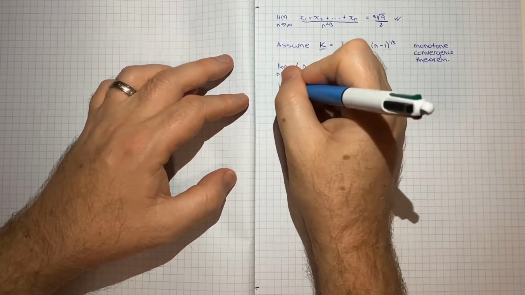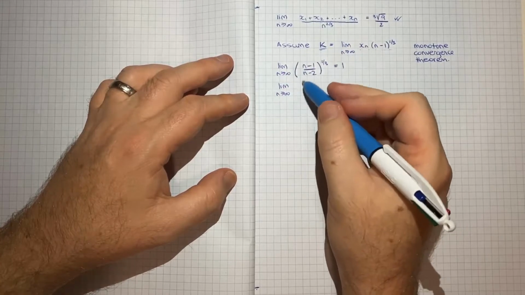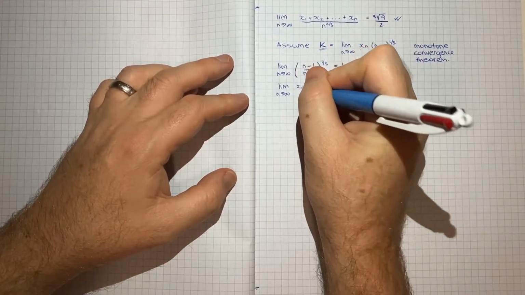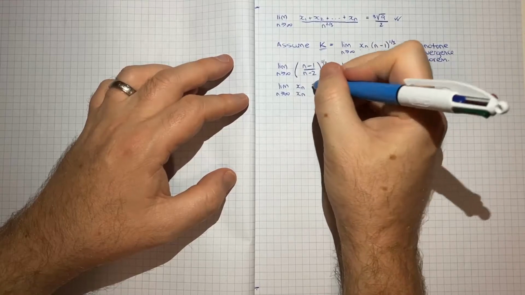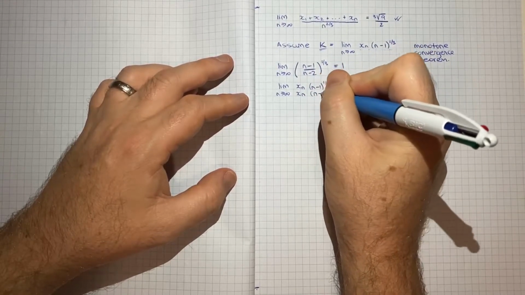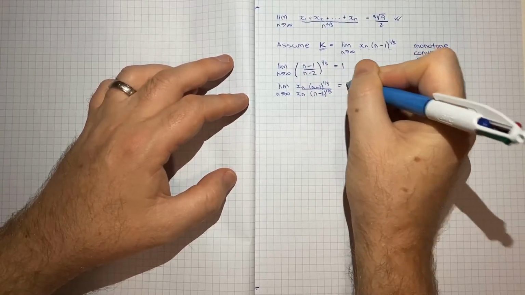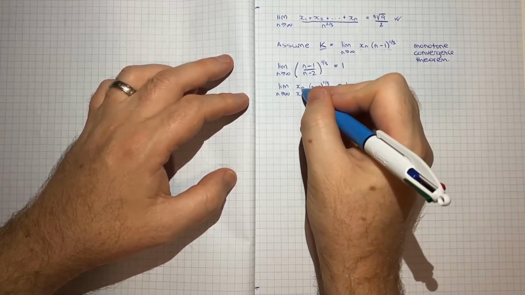So what that means is that the limit as n goes to infinity of, if I just multiply top and bottom by xn, then we'll have xn (n minus 1) to the third over xn (n minus 2) to the third. That's also going to equal 1 because I haven't changed anything.